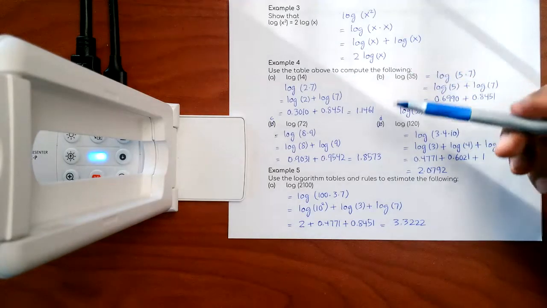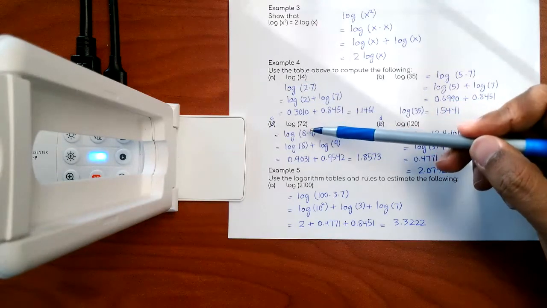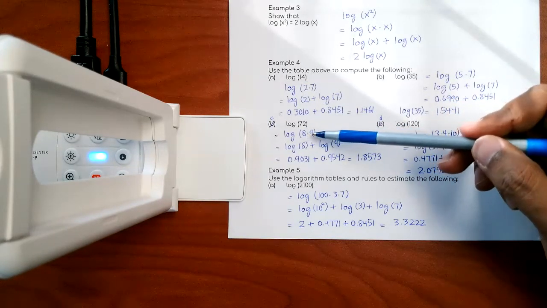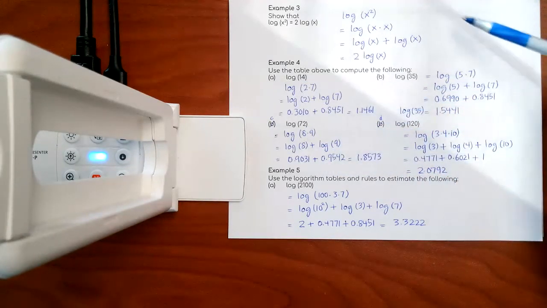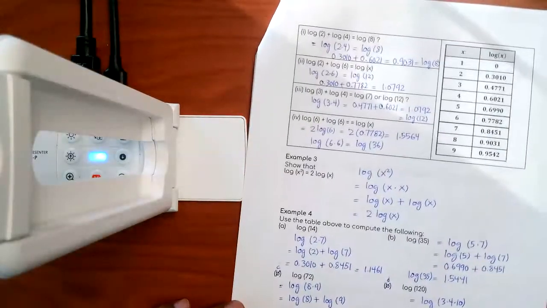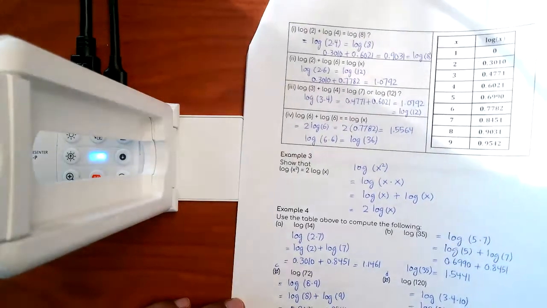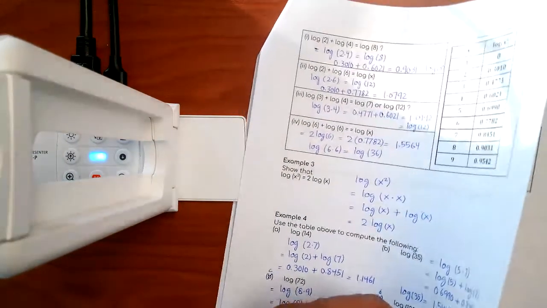So in all of these problems, whatever is the number, you change that number into the product of its factors, and then those factors we have their log values listed in the table. So we use those values and we calculate our log finally.